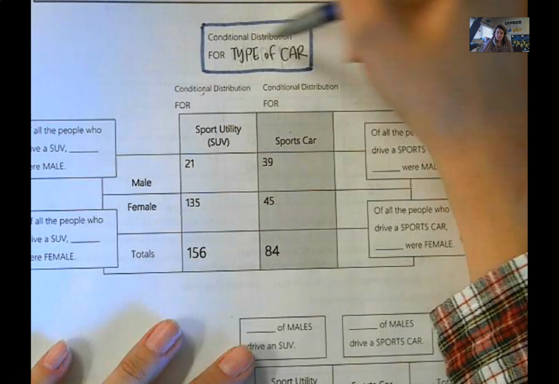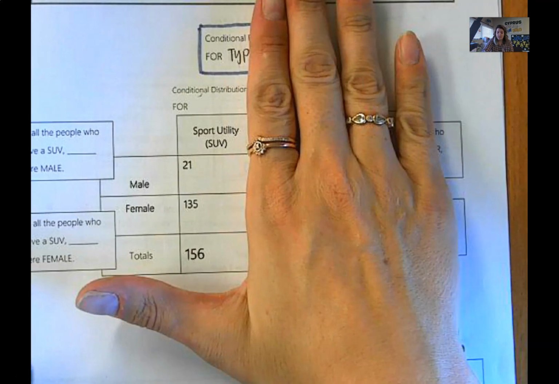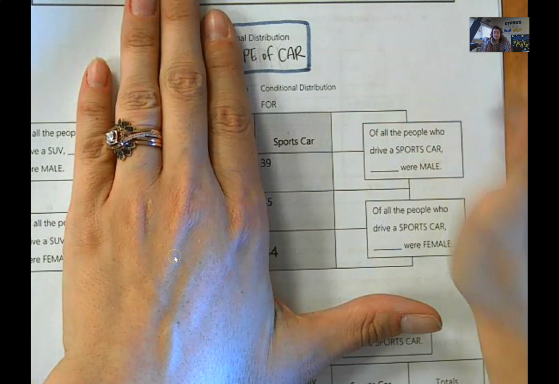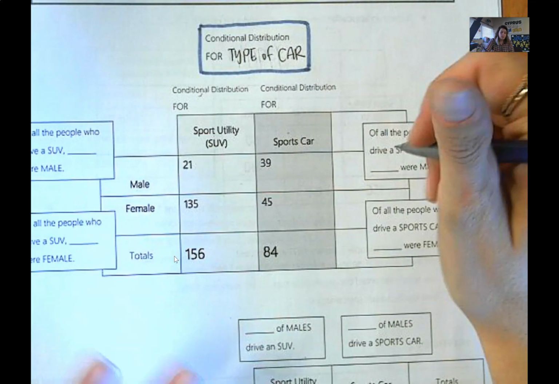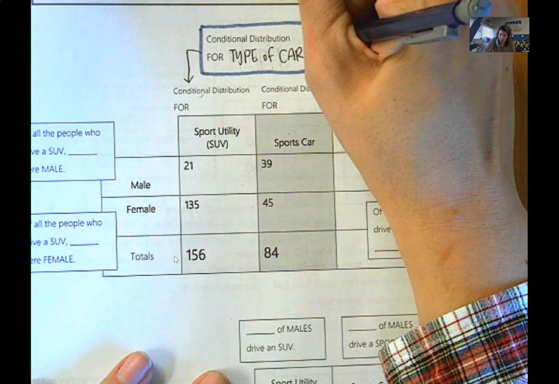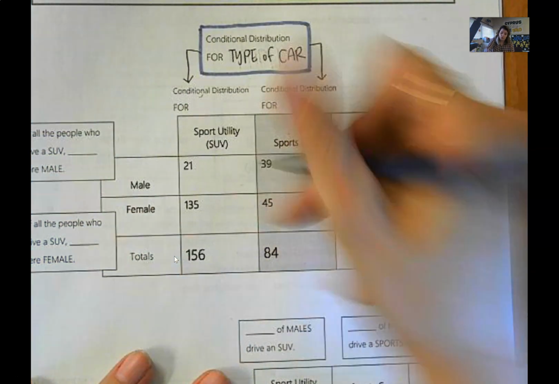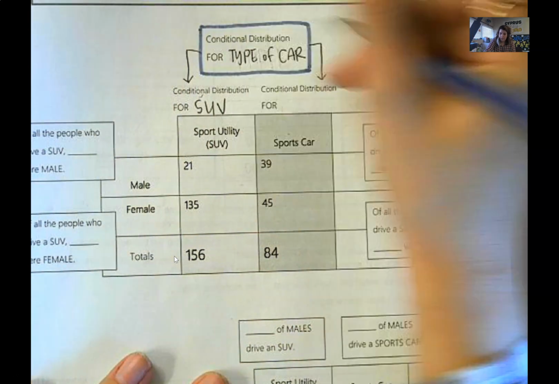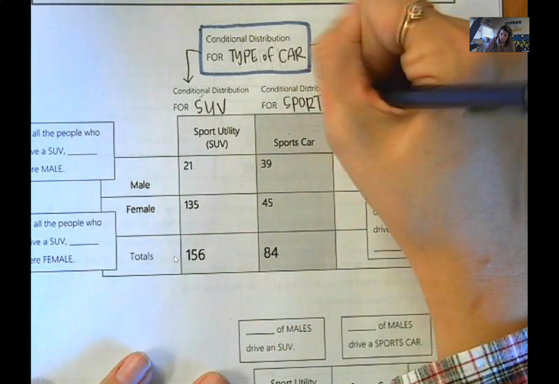So if it says find the conditional distribution for type of car, that means you have to find it for SUV and you have to find it for sports car. You have to find the conditional distribution for each category. Now we can get a little bit more specific. The conditional distribution for type of car is made up of the conditional distribution for SUVs and the conditional distribution for sports cars.